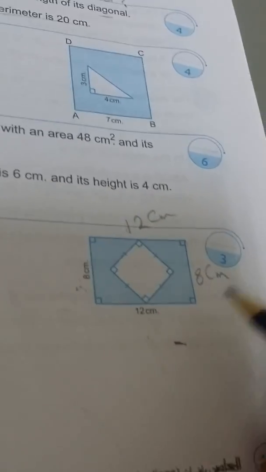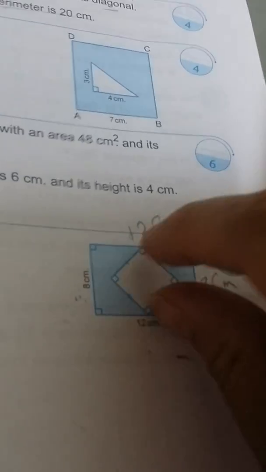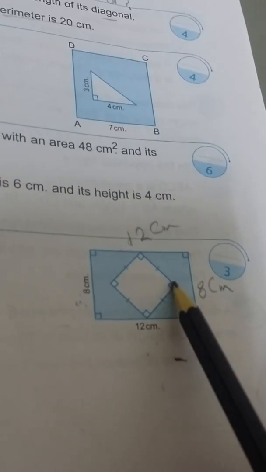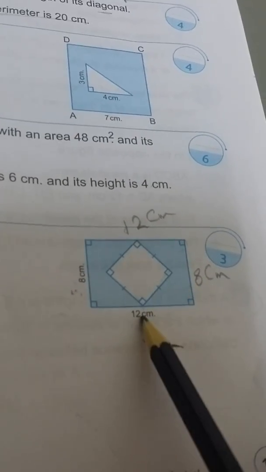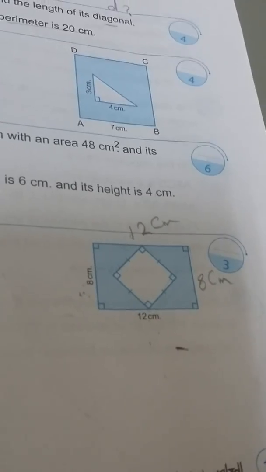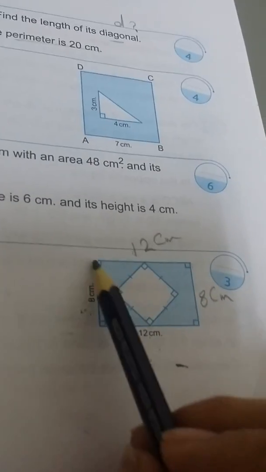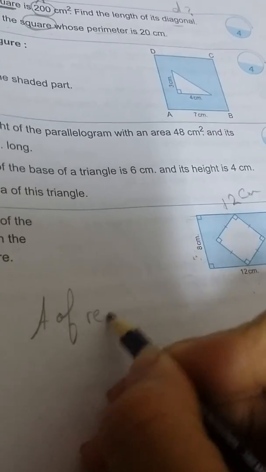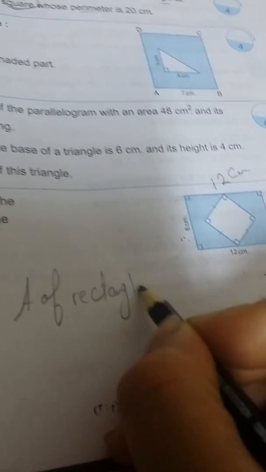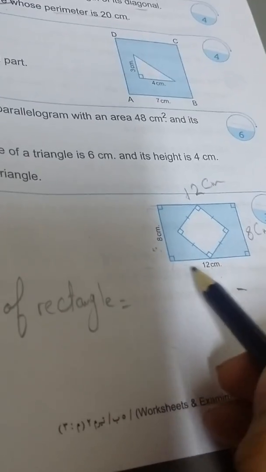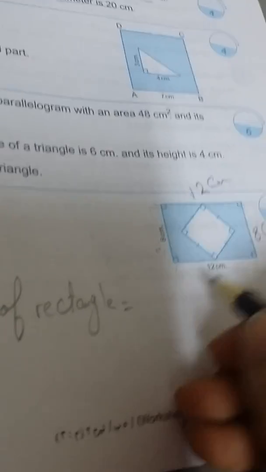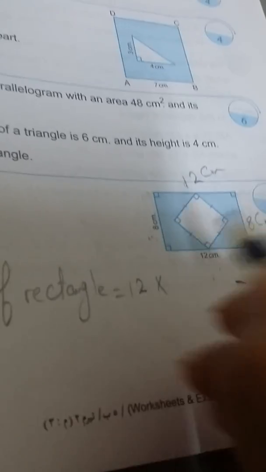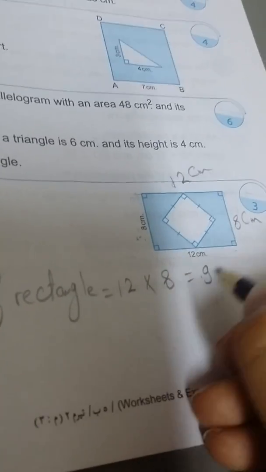He wants to calculate the shaded part. So he wanted to remove this small one, or this is a small square. Okay, so I will calculate the area of the rectangle alone. So here the area of rectangle will be length multiply width, so 12 multiply 8 equal 96 centimeter square.